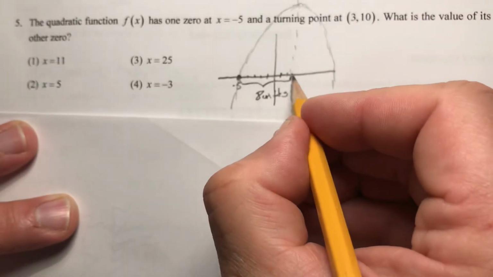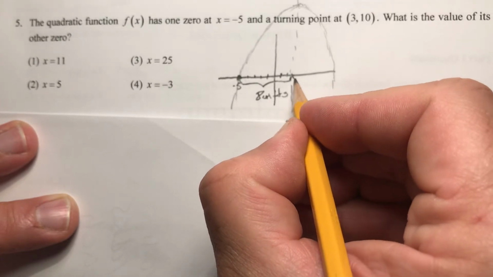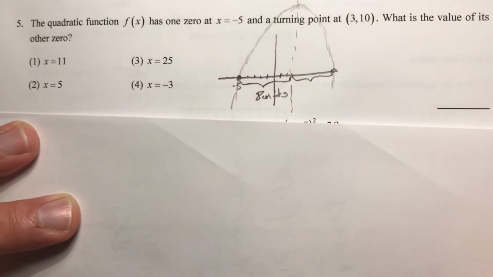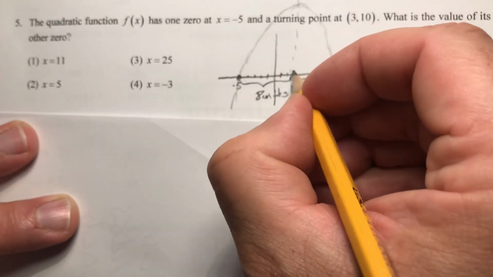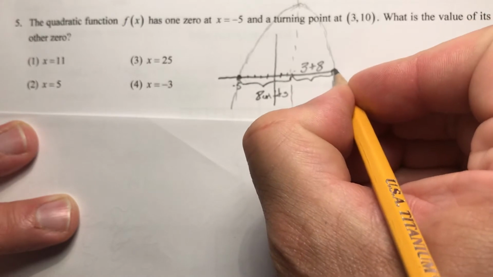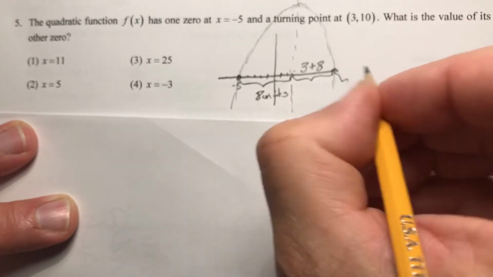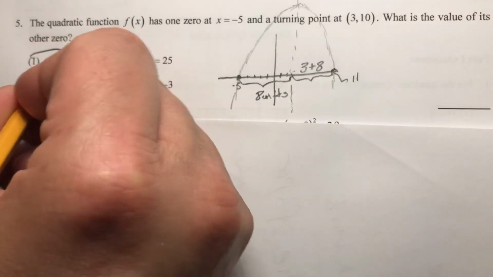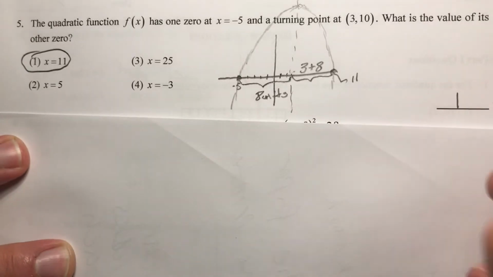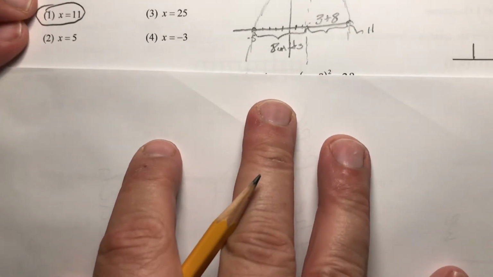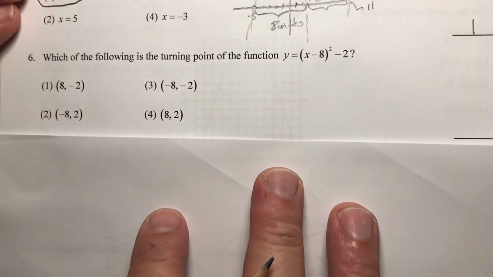That means you got to go another 8 units this way to see when we're going to hit that right there. So all we need to do is basically say 3 plus another 8 is going to land you at the other 0. So that has to be 3 plus 8 is 11. Choice number 1. So that one definitely had some reasoning in it, but if you know what zeros are and an axis of symmetry, you're okay.